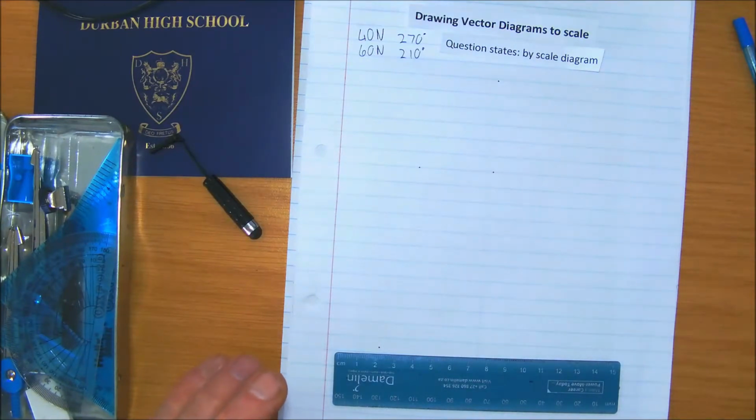So if it is a right angle triangle, you can't use your trigonometry and your Pythagoras. You must draw an accurate scale diagram, and you must show through measuring your lines that you have a resultant vector. So first of all, we need to look at an example, and then we're going to use that example to explain what we're talking about.